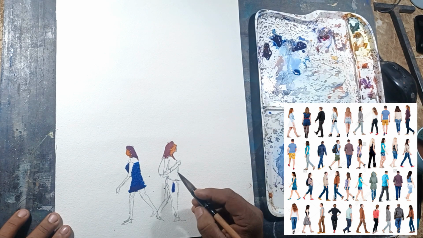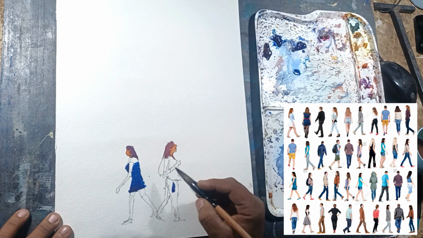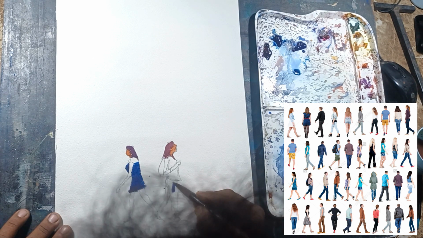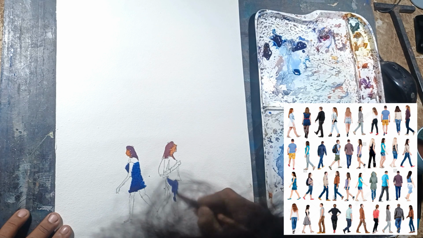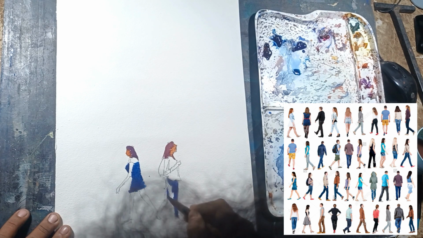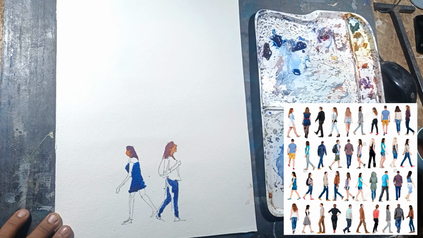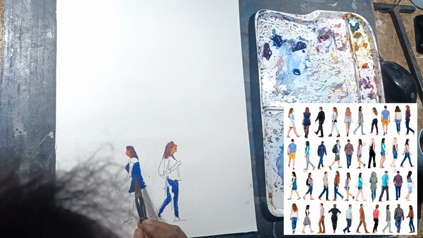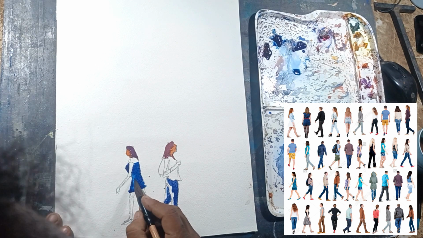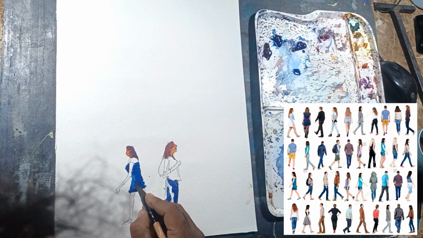And here the jeans. So here I have to make sure that it is light on one side.